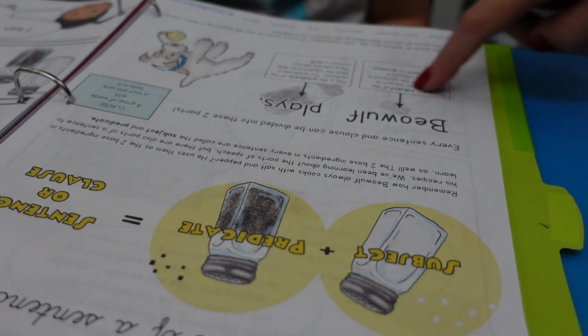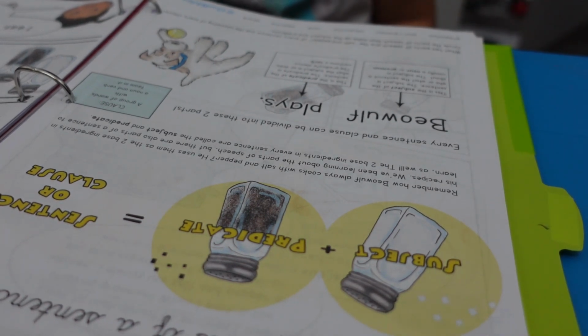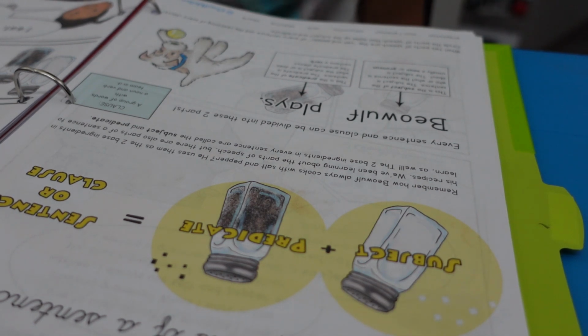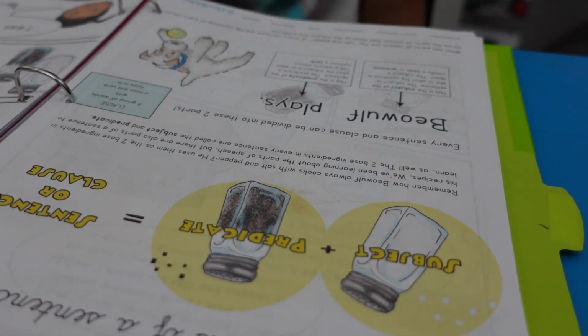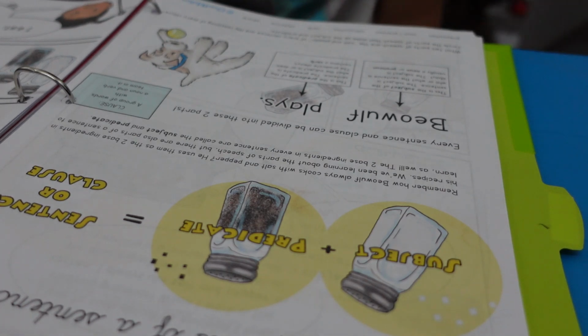You can read those boxes. So Beowulf, read that box. This is the subject of a sentence. The subject is who or what the sentence is about. The subject is usually a noun or a pronoun. Okay. Mila, do you want to read the predicate? Sure. This is the predicate of the sentence. The predicate is what the subject is or does. The predicate always contains a verb.